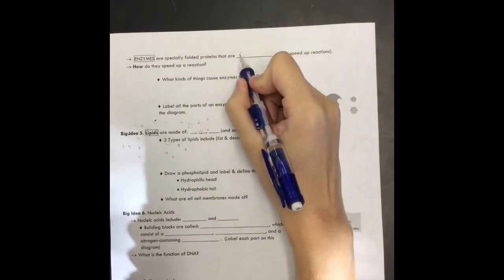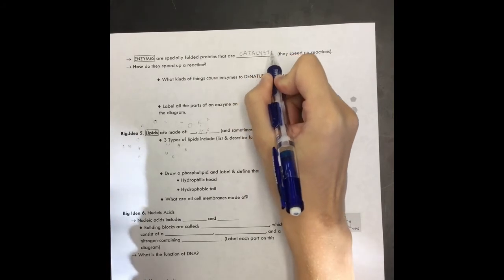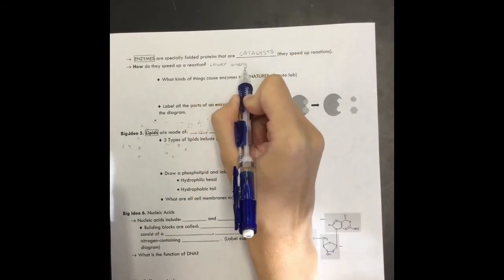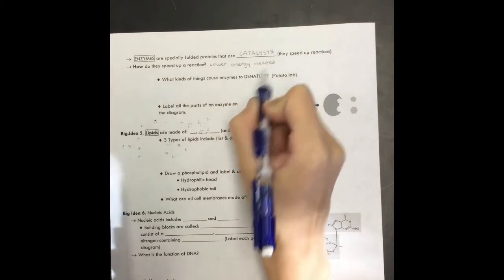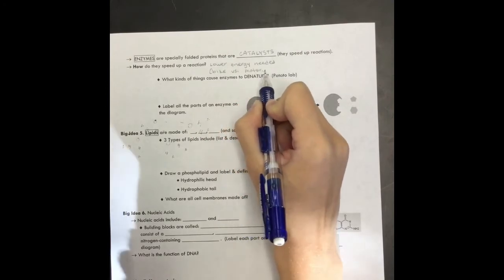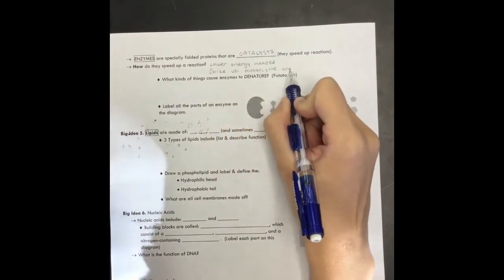Within proteins, we also have enzymes, and enzymes are catalysts. They speed up reactions by lowering the amount of energy needed. So the example that I gave in class is that it's easier to get somewhere with a motorcycle than it is with a bike. It's faster and it requires less energy. That's what enzymes do for us.